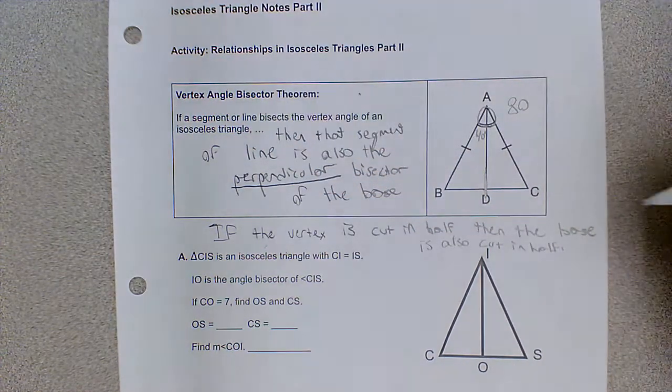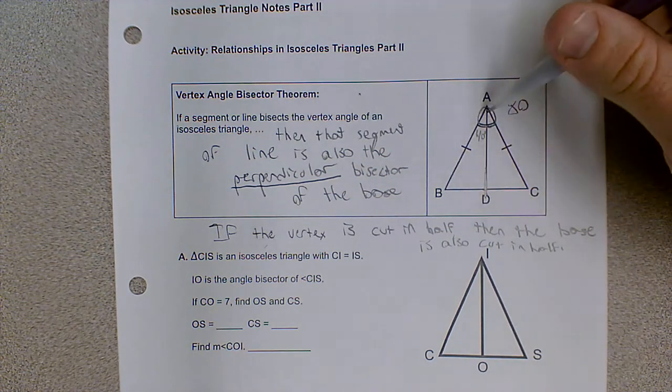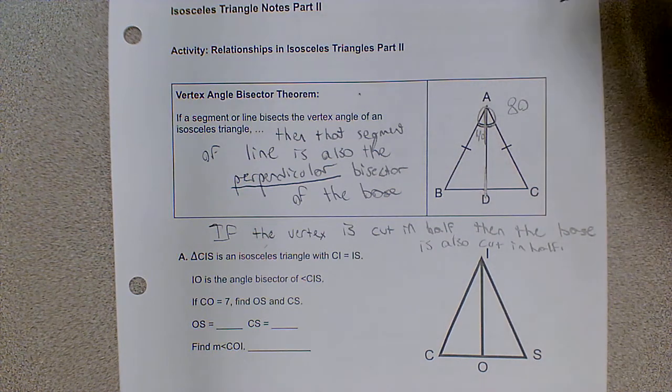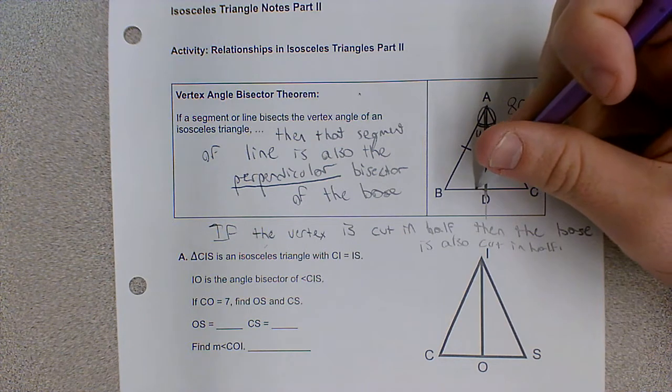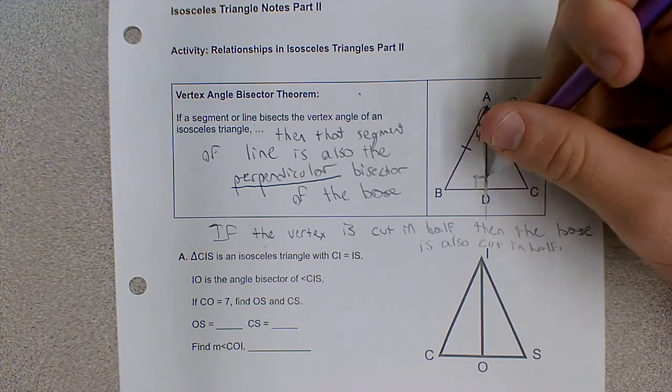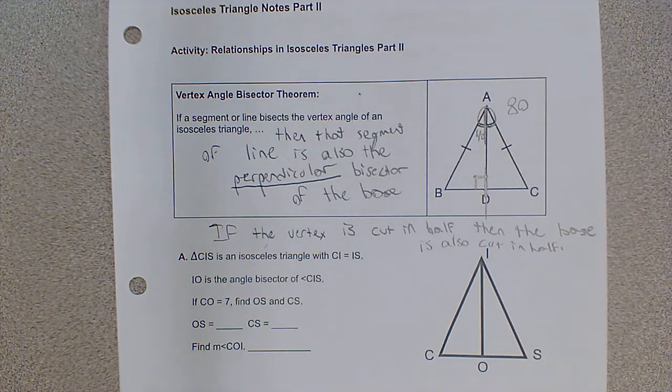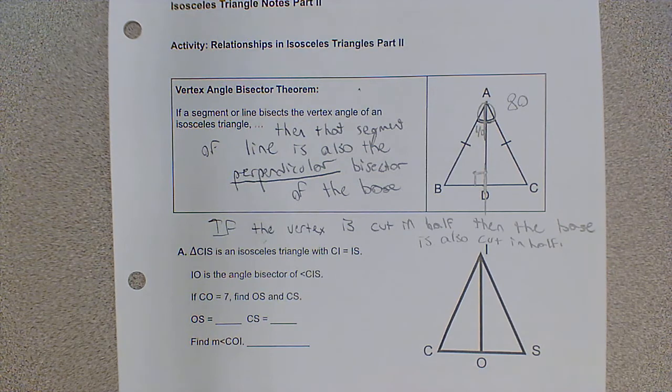It's a perpendicular bisector. That means that if it cuts through the top and cuts it in half, it also cuts through the bottom as a perpendicular bisector, emphasizing that this makes a 90-degree angle here. That's it. So you know everything you need to answer the questions in A.